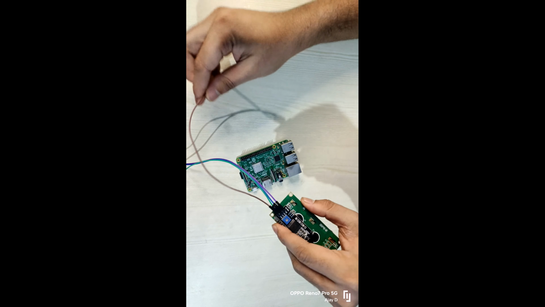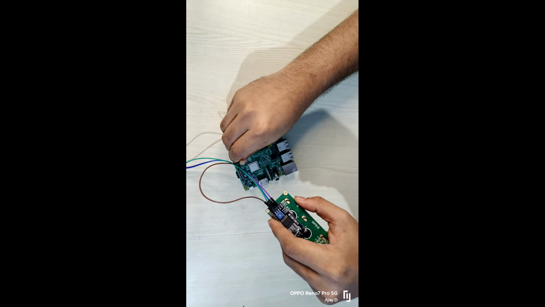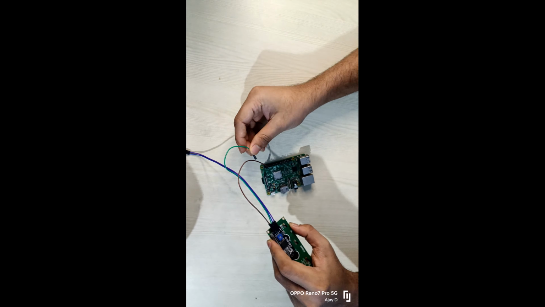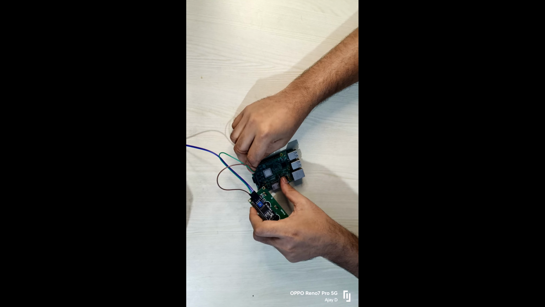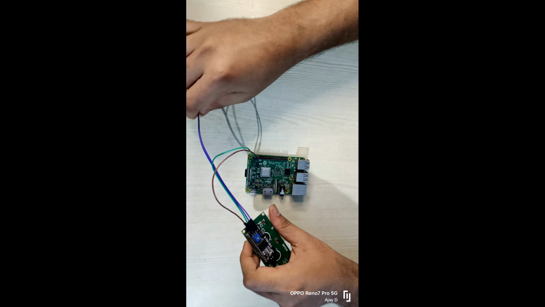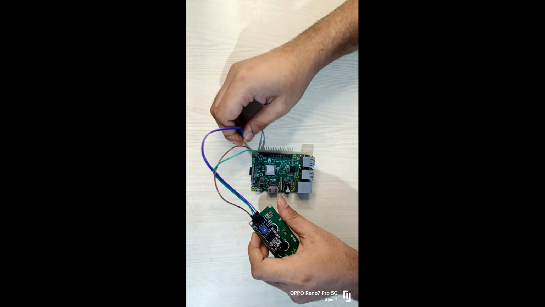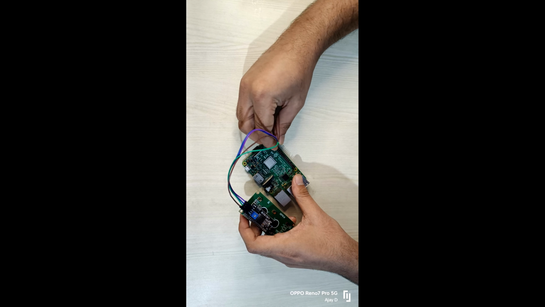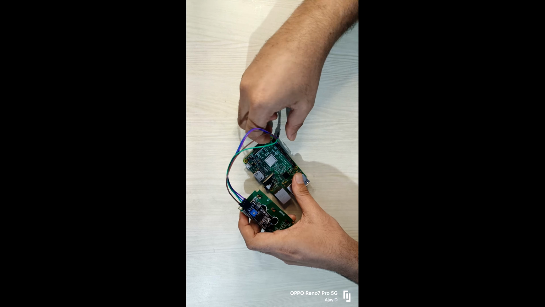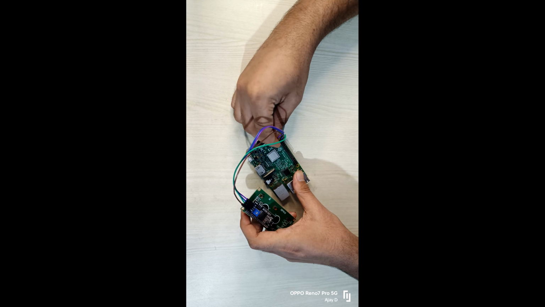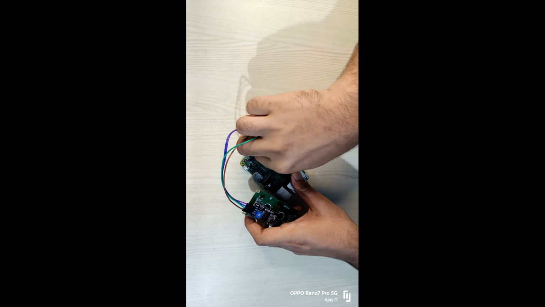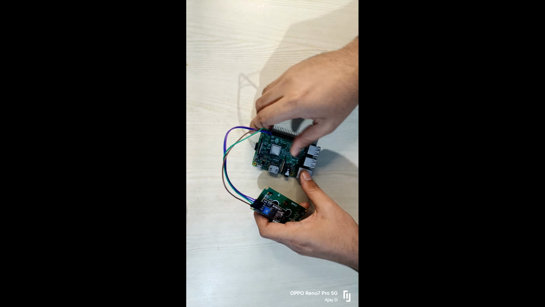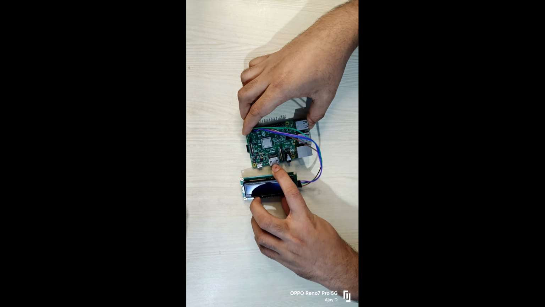Ground of the LCD is connected to the ground of the Raspberry Pi. VCC of the LCD is connected to the 5 volts of the Raspberry Pi, and SDA is connected to the SDA pin of the Raspberry Pi, and SCL is connected to the SCL of the Raspberry Pi. Like this we need to connect the LCD and Raspberry Pi.